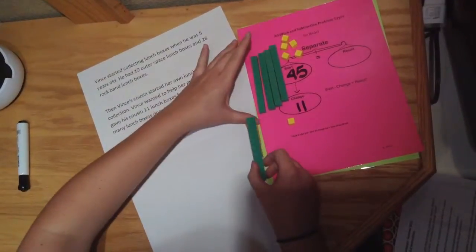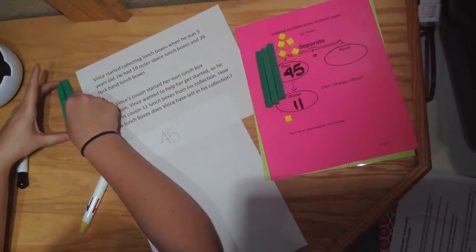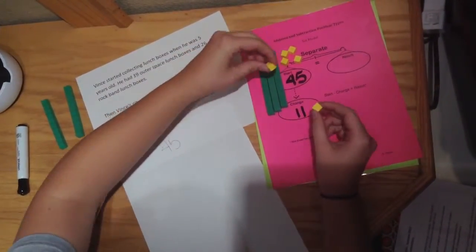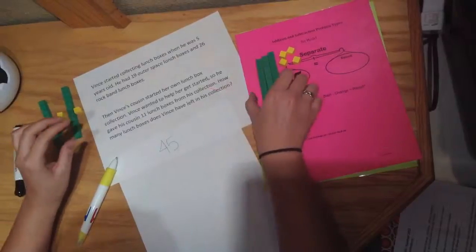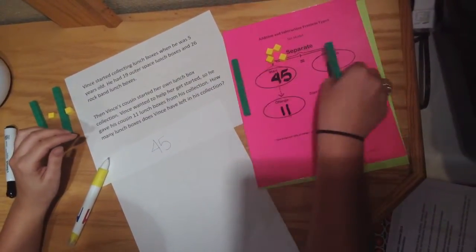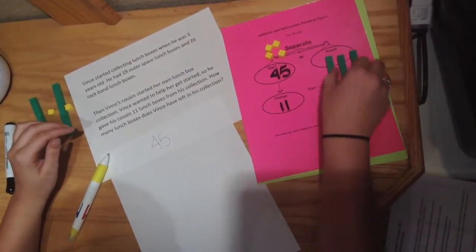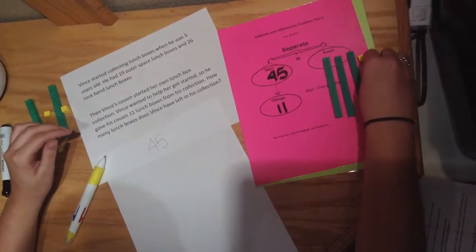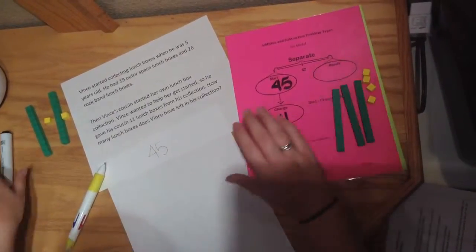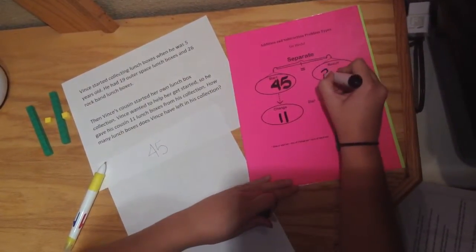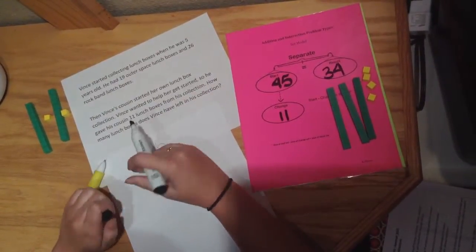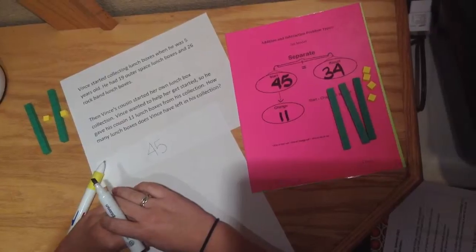So we can take away 1 unit cube, or 1 rod, sorry, and then 1 unit cube from both spots. And that leaves us with 10, 20, 30, and then 1, 2, 3, 4 is our result. So 34 lunch boxes is how many Vincent had left after he had given some of his lunch boxes to his cousin.